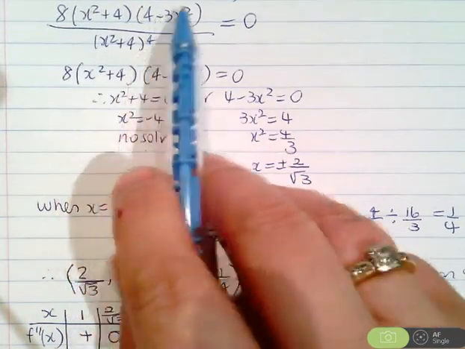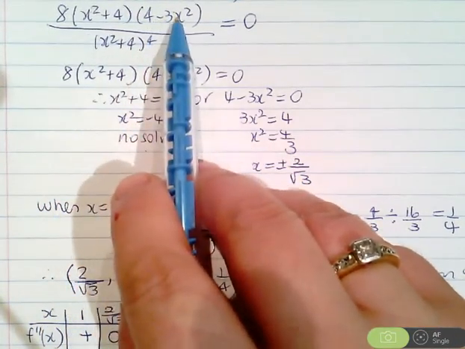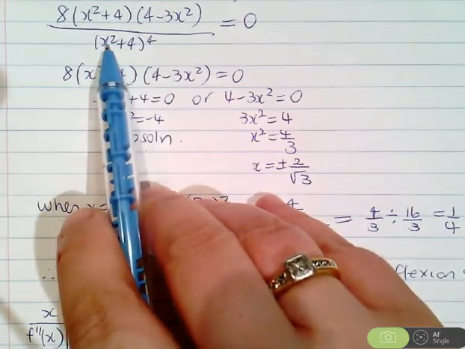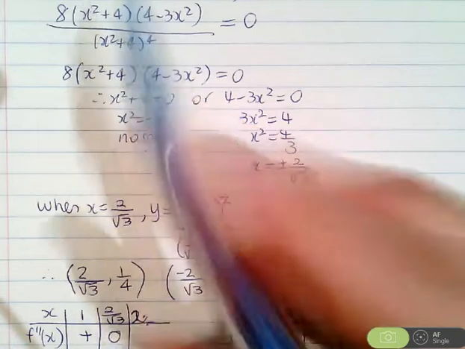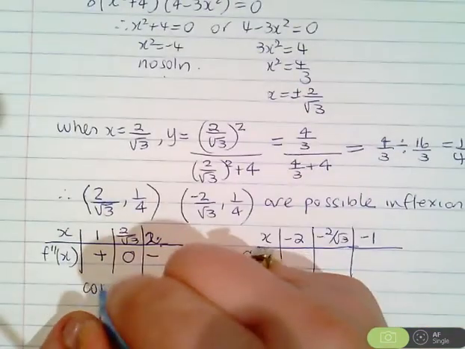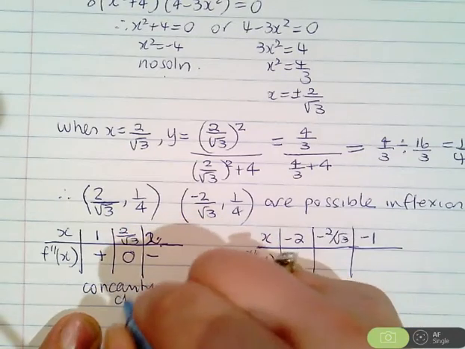And here we get 4 minus, now 3 times 4 is 12. You get 4 minus 12, that's negative. So you've got a negative. This will definitely be positive. So you've got a negative over a positive, which is negative. So therefore, you definitely have a concavity change.